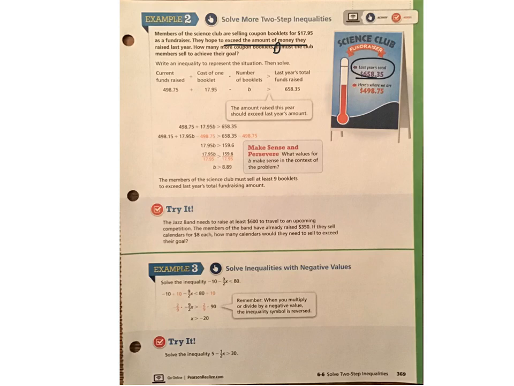So the inequality that represents this situation has to tell us what they've currently raised, $498.75, plus we're going to add to that the cost of a booklet times the number of booklets we need to sell. So that's this piece right here. And then that amount has to be greater than, because we want to exceed last year's total, which was $658.35. So here's the inequality that we're going to be solving.